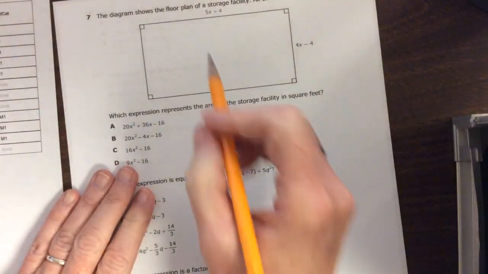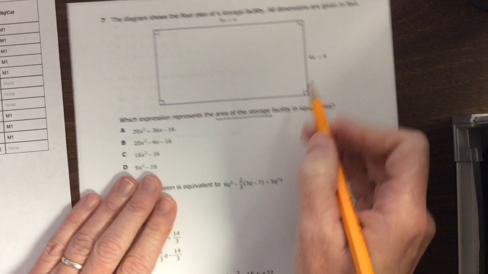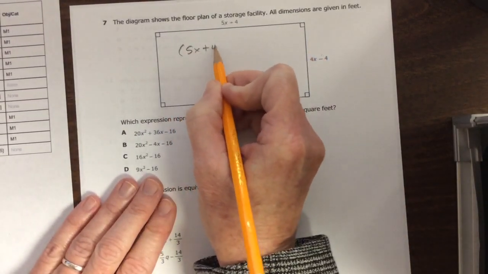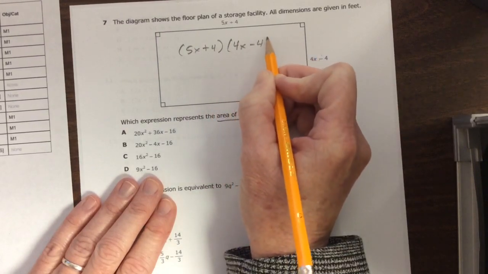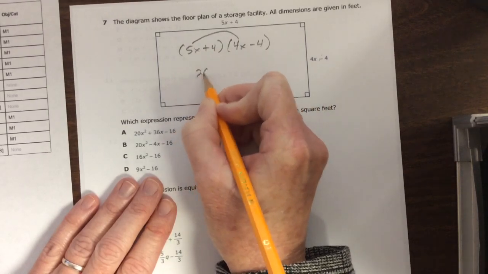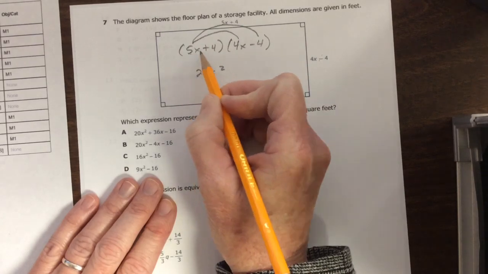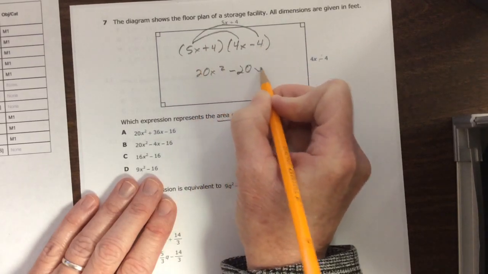Number 7, they want to know what is the area of the storage facility. So we need to multiply 5x plus 4 times 4x minus 4. So we have 20x squared. Then we have 5x times negative 4. That gives us negative 20x.